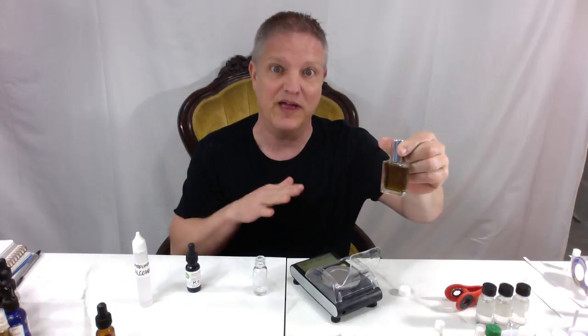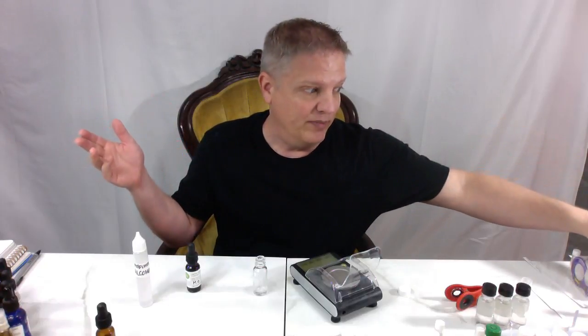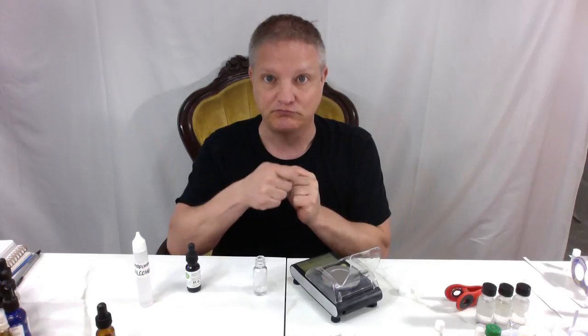The fractionated coconut oil carrier is for your roll-ons, or your massage body oil, that kind of stuff. That is different. You don't want to do that when you're making this type of perfume.